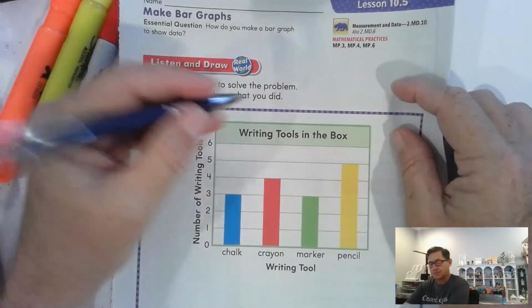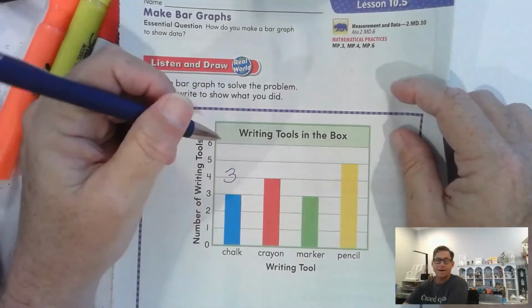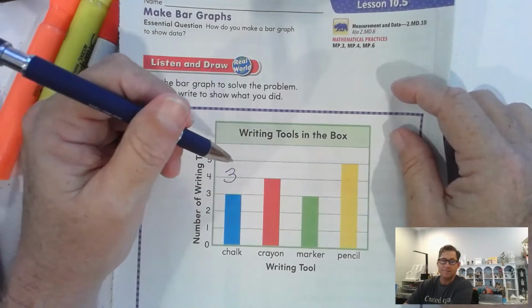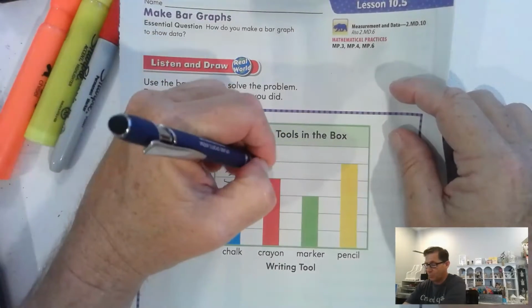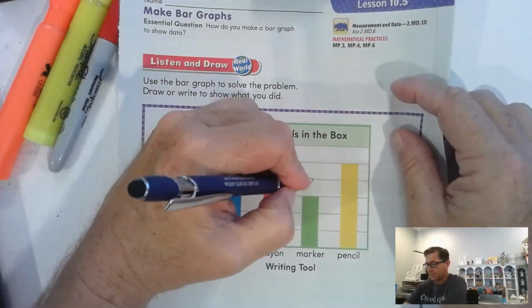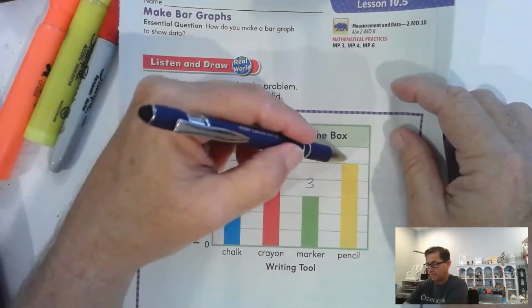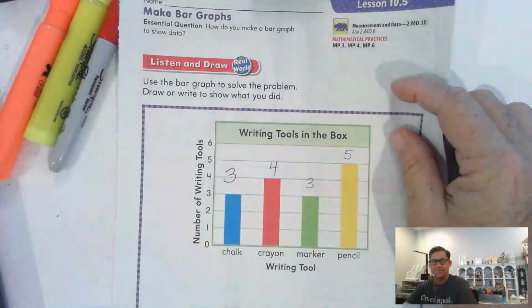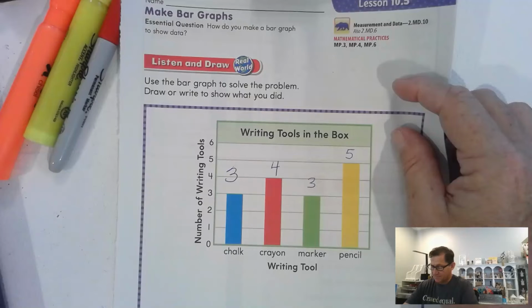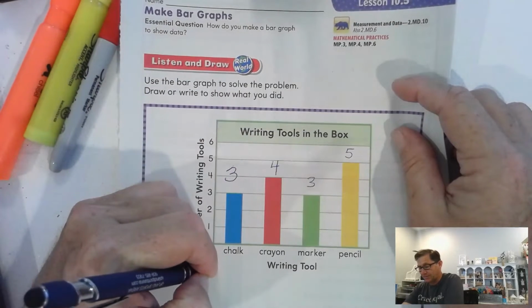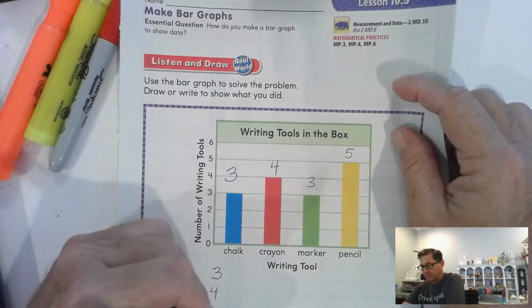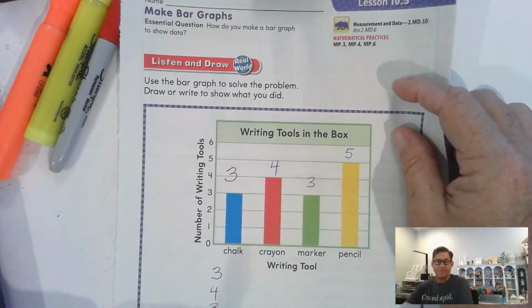Okay, so I would write the totals right on the graph. So chalk ends at 3, crayon ends at 4, marker ends at 3, and pencil ends at 5. Since it's asking me how many writing tools are in the box, I'm going to add those up. 3 plus 4 plus 3 plus 5.